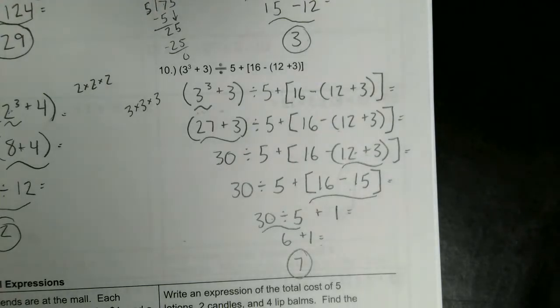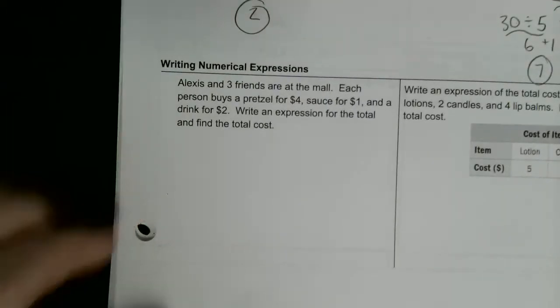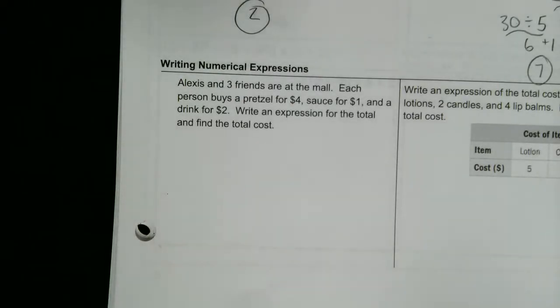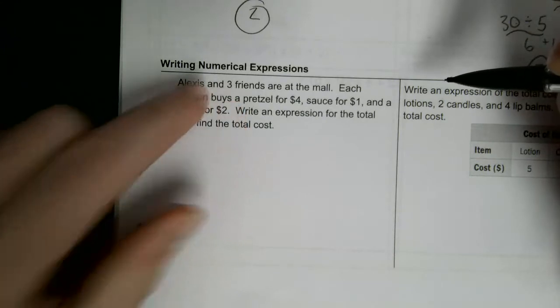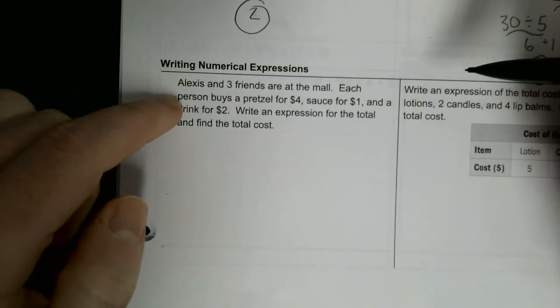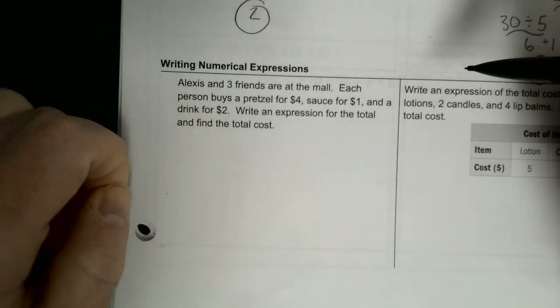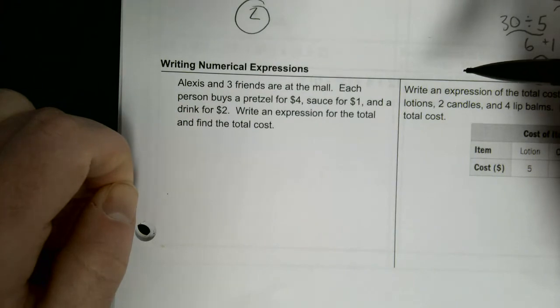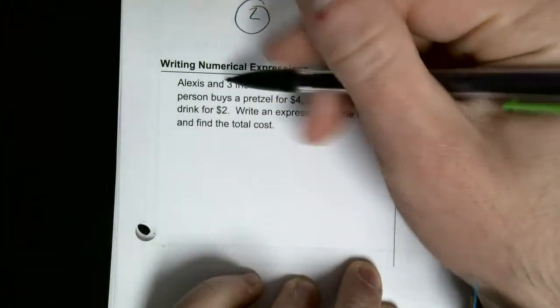All right, we're going to try just a couple more, and then we'll be all set here. So this one says we're going to write an expression and solve it. It says Alexis and 3 friends are at the mall. That's 4 people. Each person buys a pretzel for $4, sauce for $1, and drink for $2. Write an expression for the total and find the total cost.